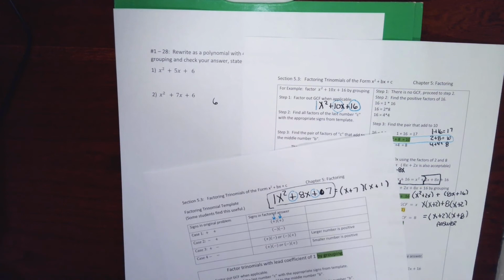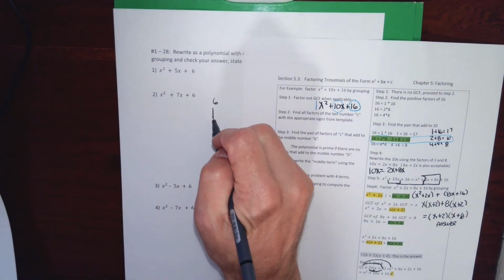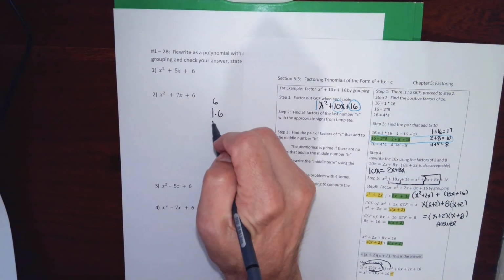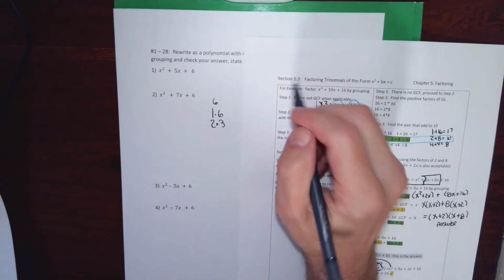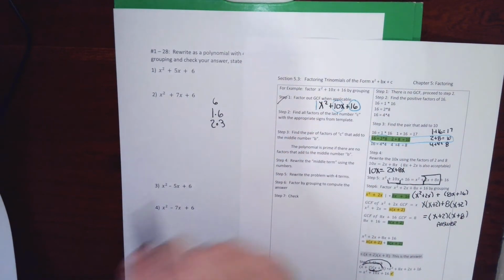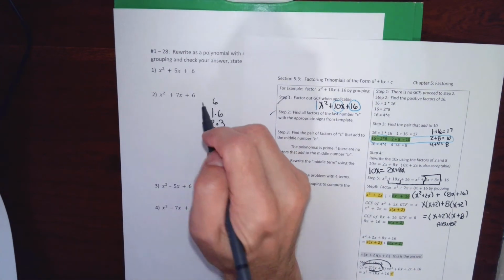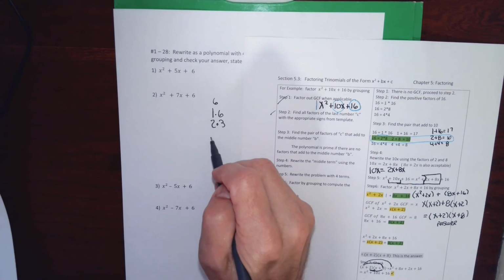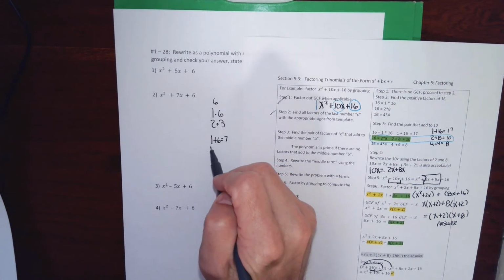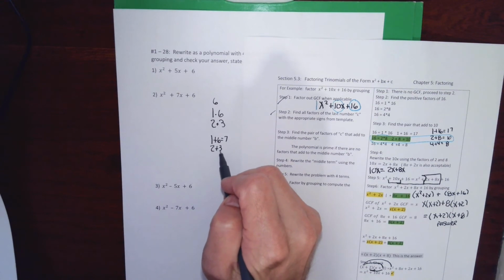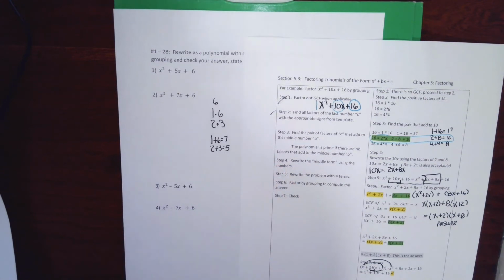So step 2, find the factors of the constant with the right signs. My factors of 6 are 1 and 6, and 2 and 3. So there's no GCF, done with that. Now I found the factors with the right sign of the last number. Step 3 is going to add these numbers up. So let me add up the 1 and 6. That's going to give me 7. I'm going to add up the 2 and 3. That's going to give me 5.